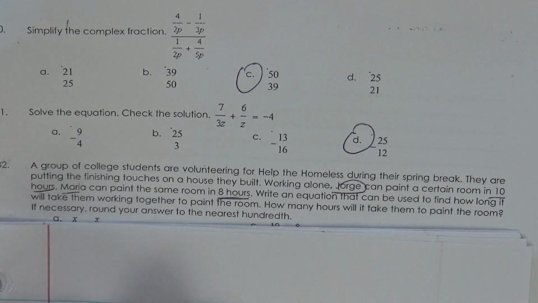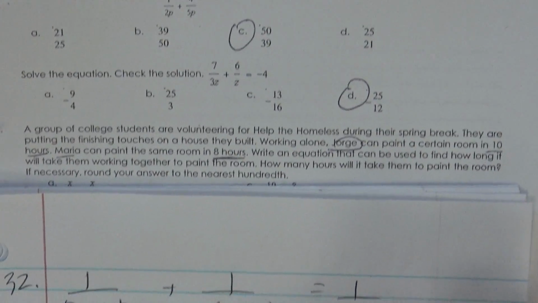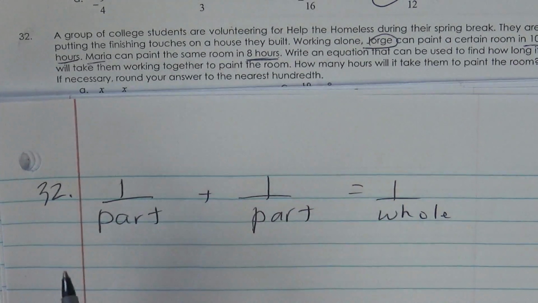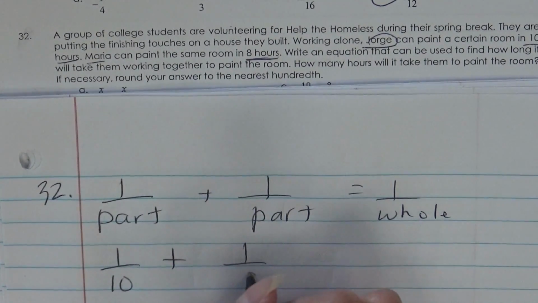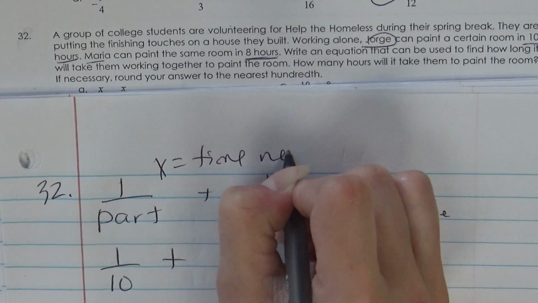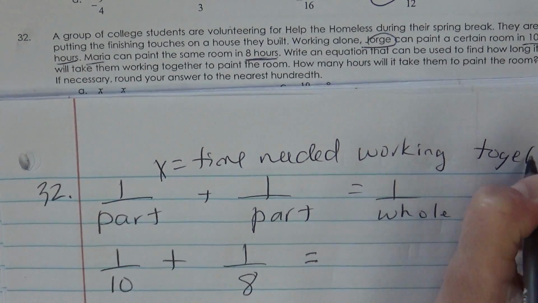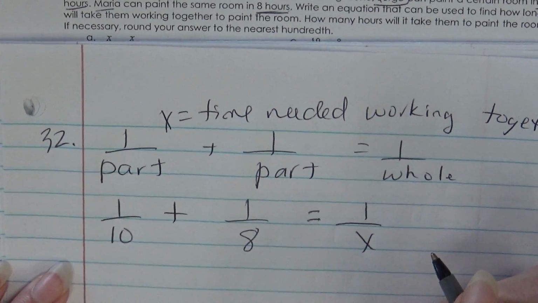Okay, so I'm going to use the equation 1 over the part plus 1 over the part equals 1 over the whole. My parts are my individual people working alone. So Jorge, it takes him 10 hours, so I'm going to say 1 over 10. Maria can do it in 8 hours, so she'll be 1 over 8. And we're going to let X be the time needed working together. So X will be the whole, so we'll say 1 over X.